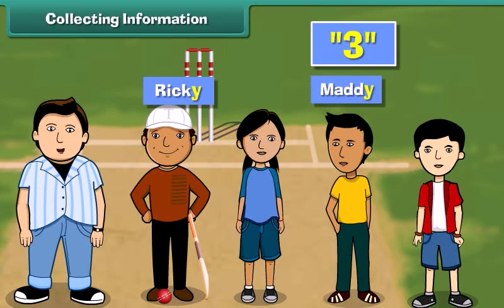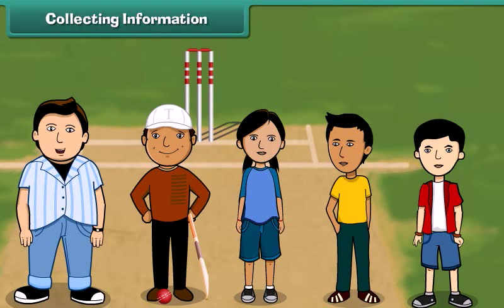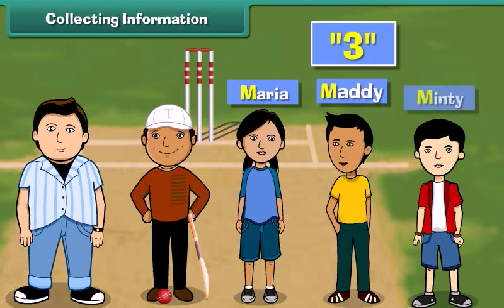Ricky, Maddie and Minty. And how many names start with the same alphabet? Name the alphabet. Yes, 3 names. Maria, Maddie and Minty begin with the same alphabet M.